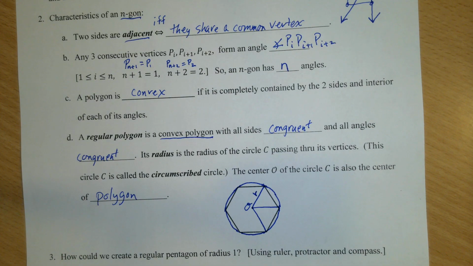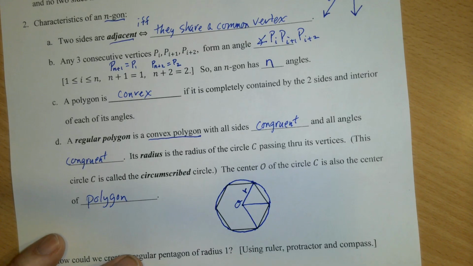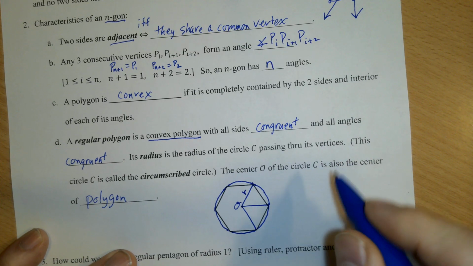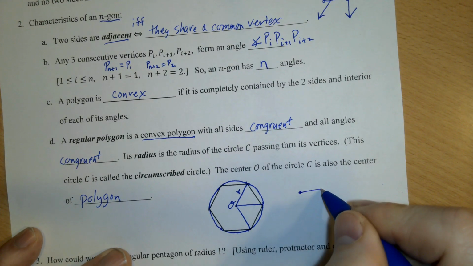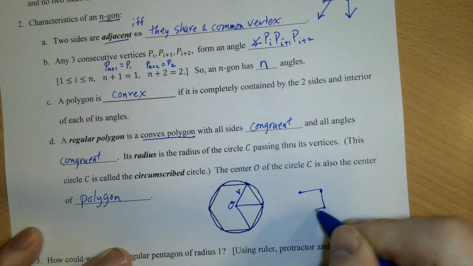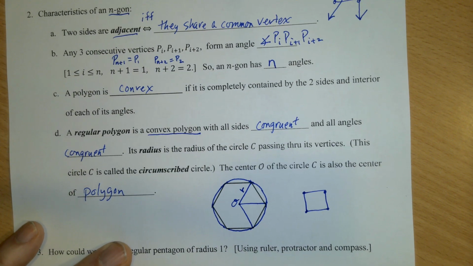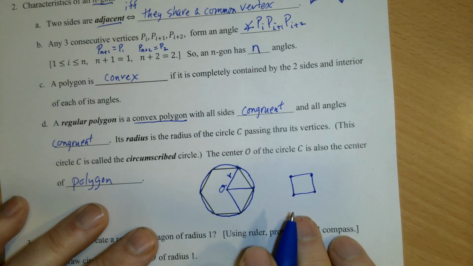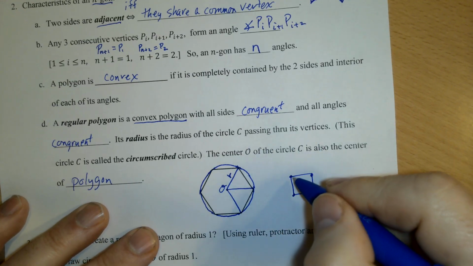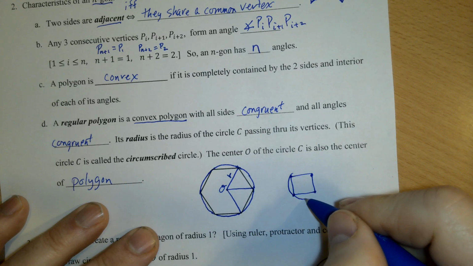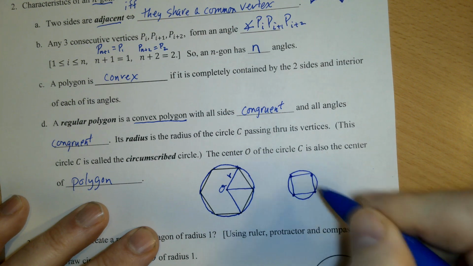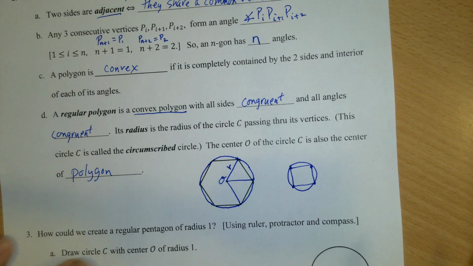All right, now let's move on to, actually, let me do another one. I probably won't draw it very well. Let's take a square. And let's draw the circle. Let's draw the circumscribed circle for this. It would look something like this. Okay, that's a terrible drawing, but you get the idea.